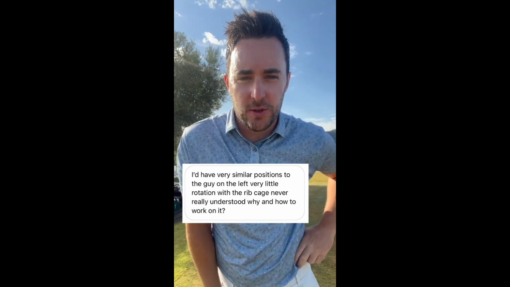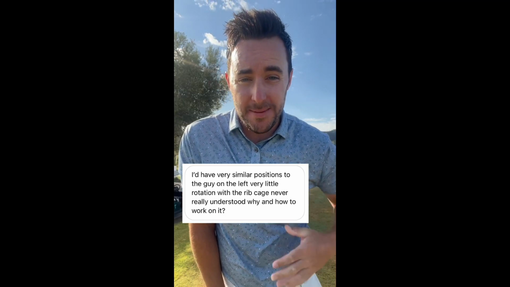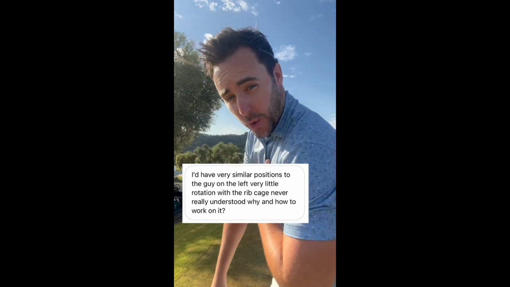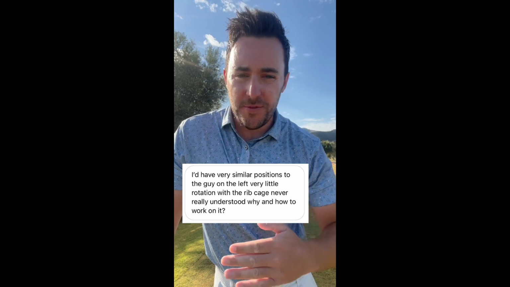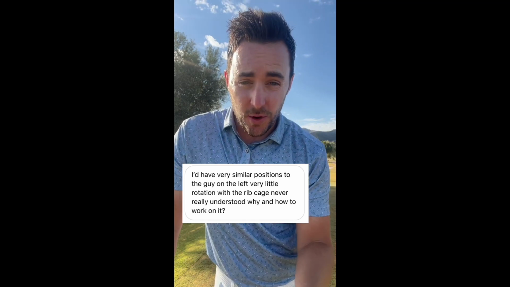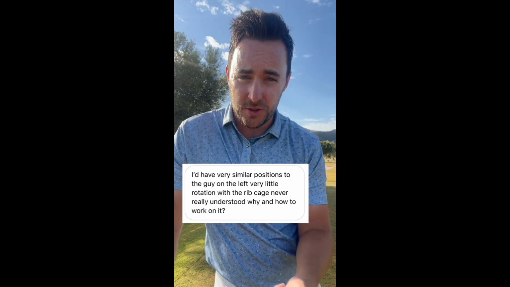So this was a really good question I got in. It was in relation to a swing I posted where at impact the rib cage was quite closed through impact. So why would that be a problem? If the rib cage is too closed, it can often make it difficult for players to manage where the club hits the ground. So it can affect the strike.